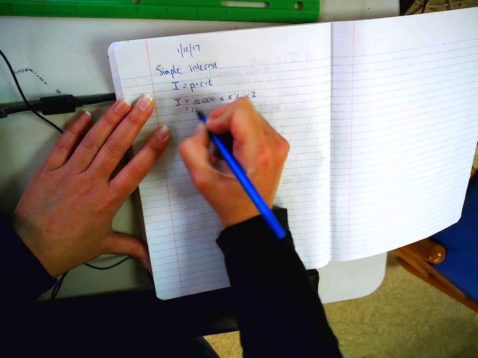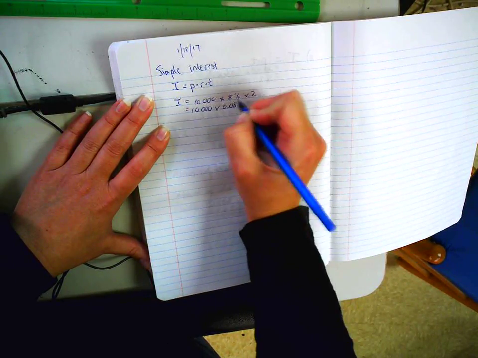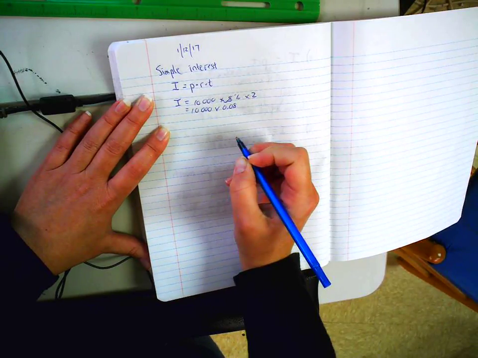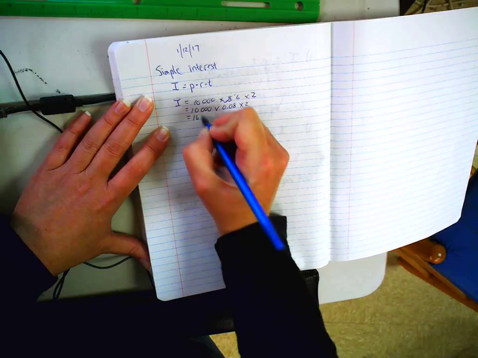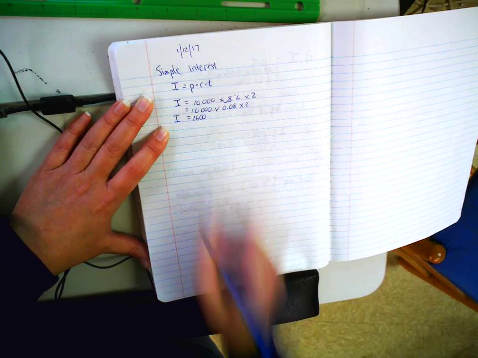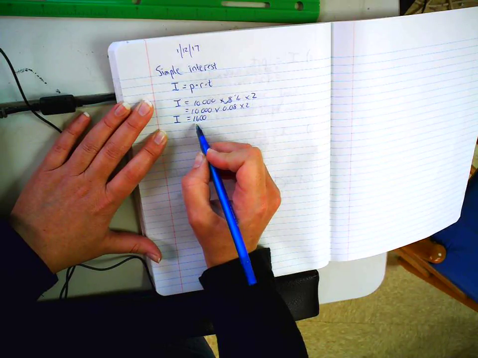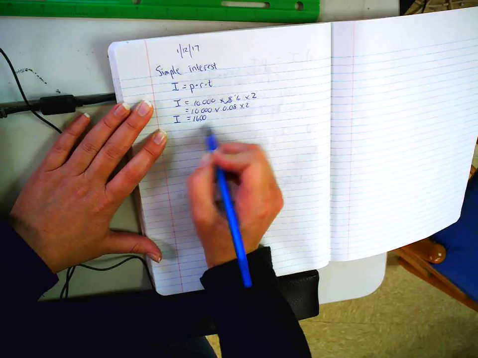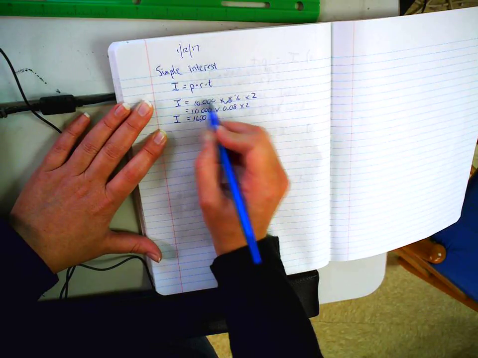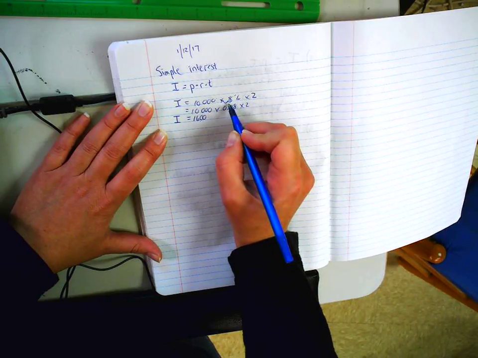We rewrite this as 10,000 times 0.08, times 2. And this comes to 1,600. I know because I checked it on my calculator. So this interest that he got on top of the money that he put in was 1,600. He got this 1,600 after leaving his money in the bank for 2 years at a rate of 8%.